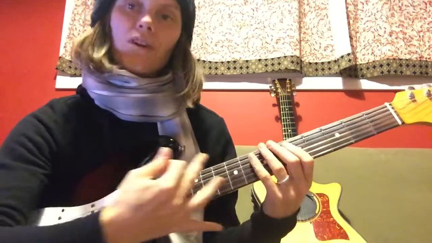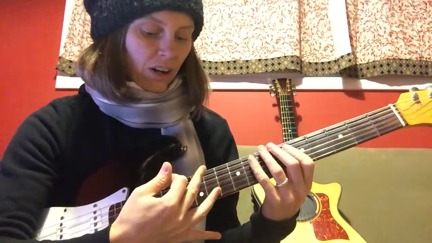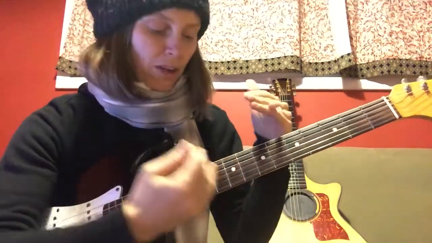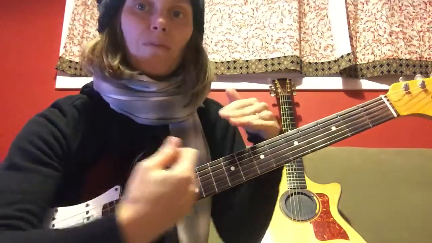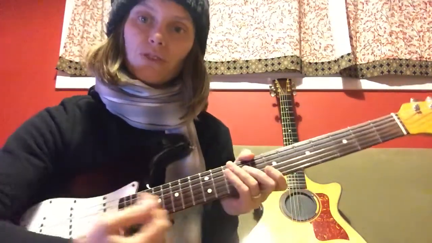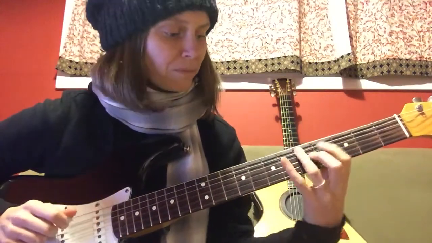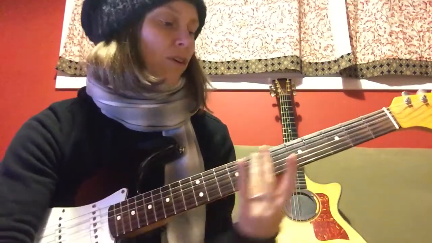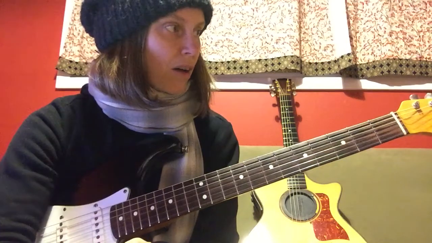This gives you more of an outside of the box approach. Instead of playing these little box patterns and shapes up and down the fretboard where there's 5 of them, now you're expanding and going horizontally across the fretboard, and it becomes a little bit more melodic.